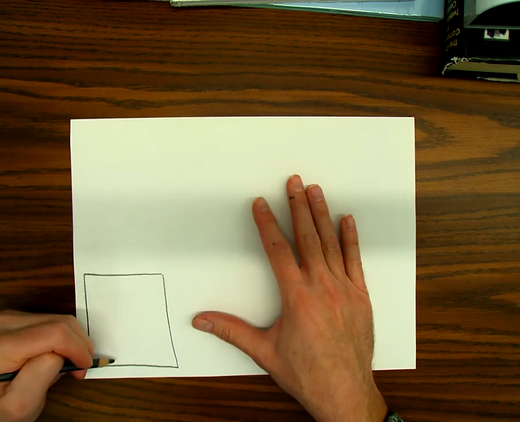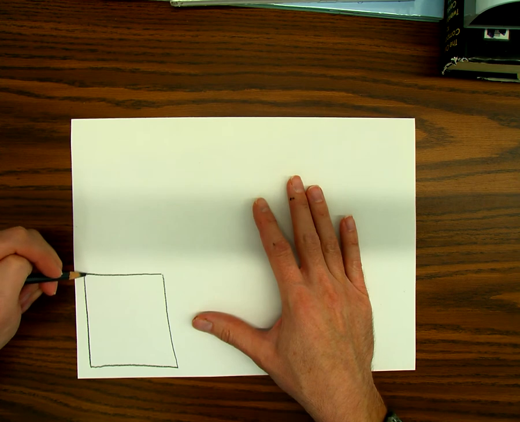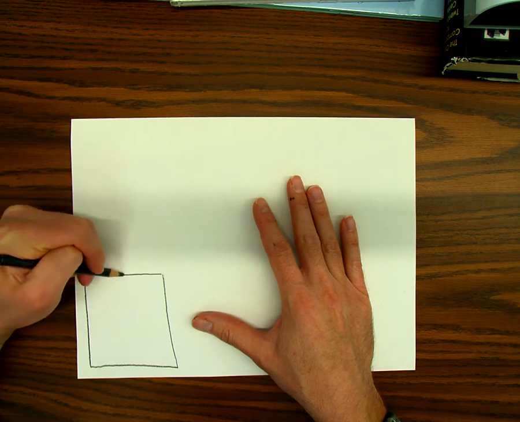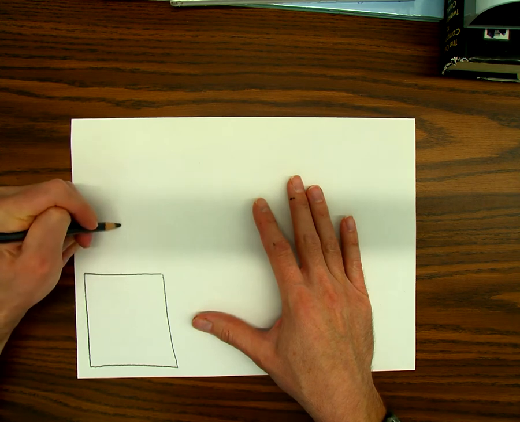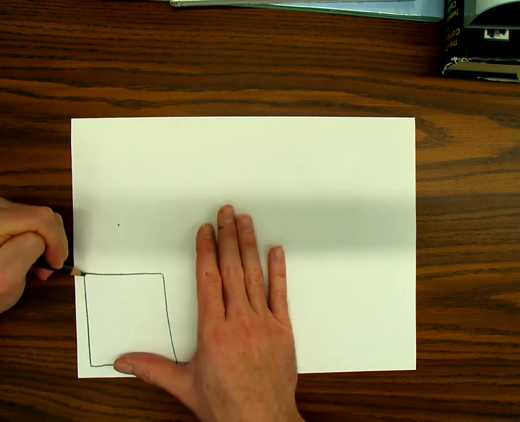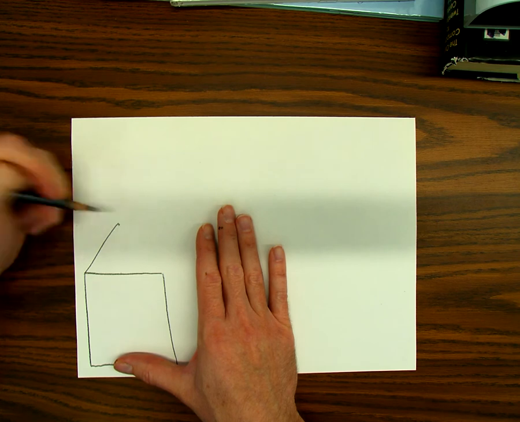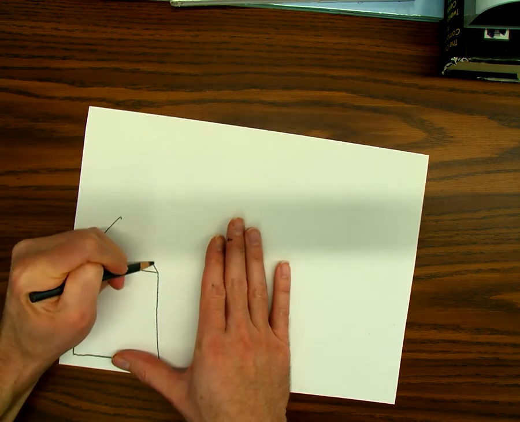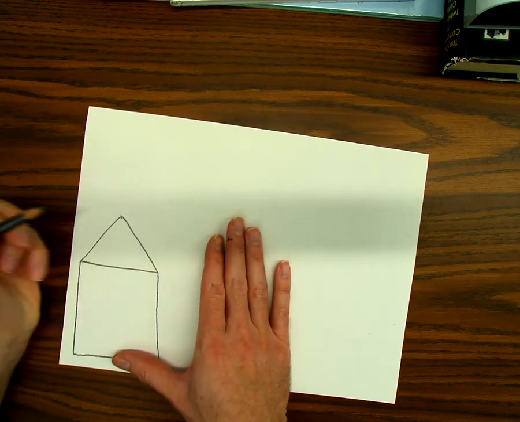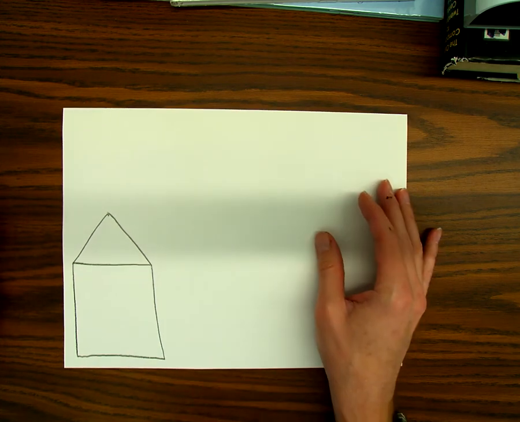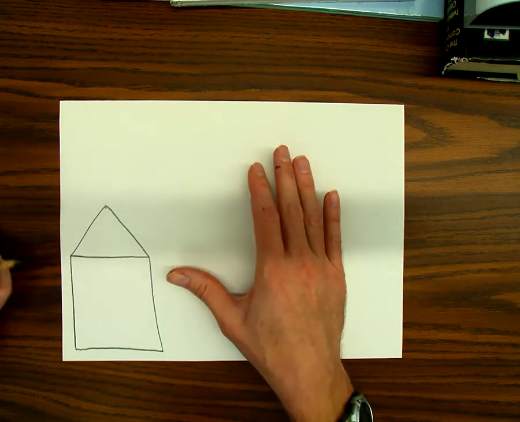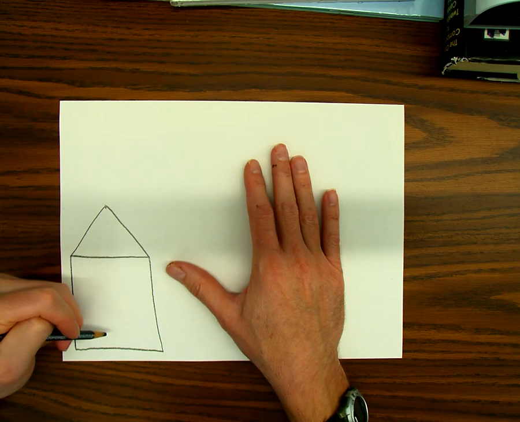I want to put a triangle up top. A good way to do a triangle is just to kind of pick the middle of your triangle and put a dot. And then you just draw a line from the corner of your square up to the dot. Corner of the square up to the dot. There we go.